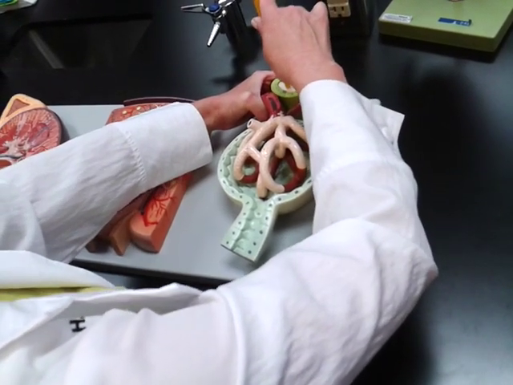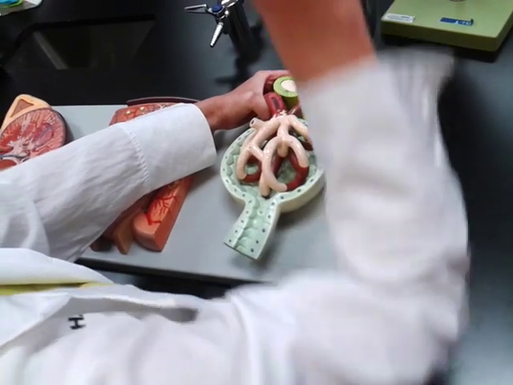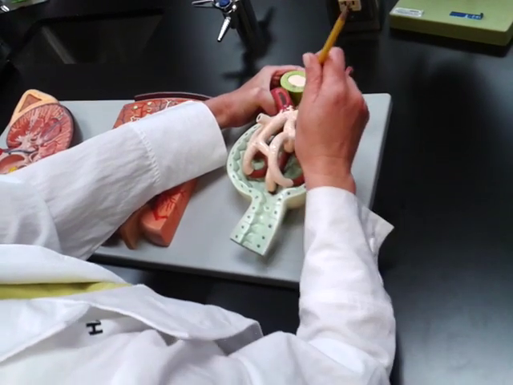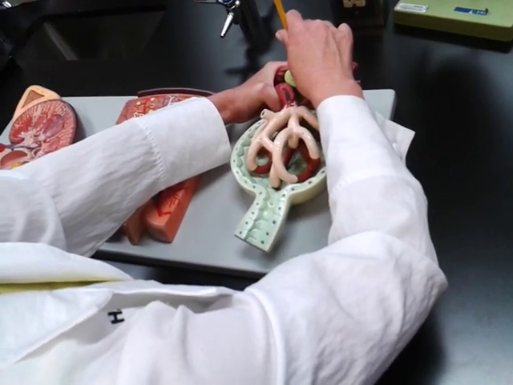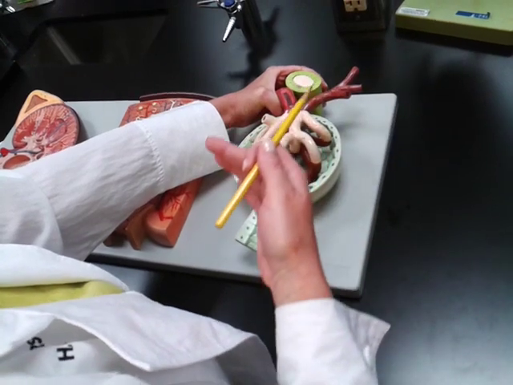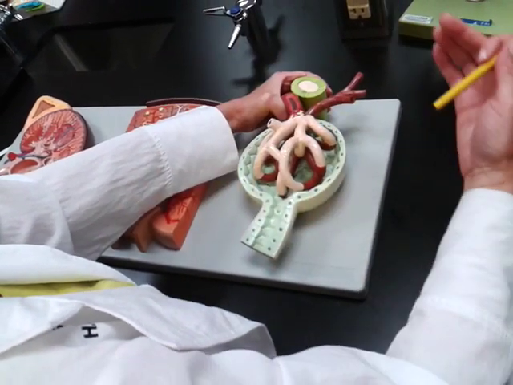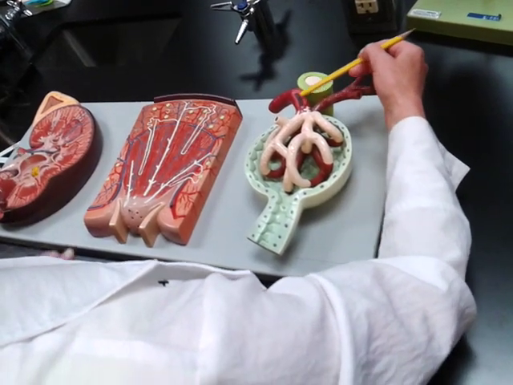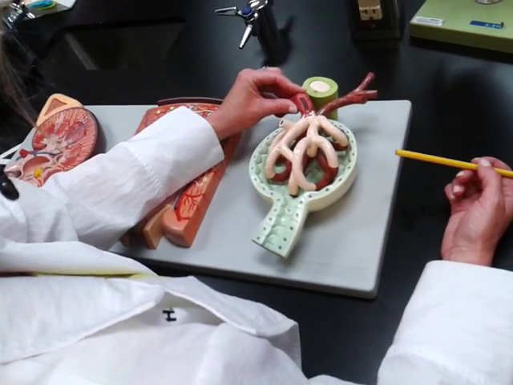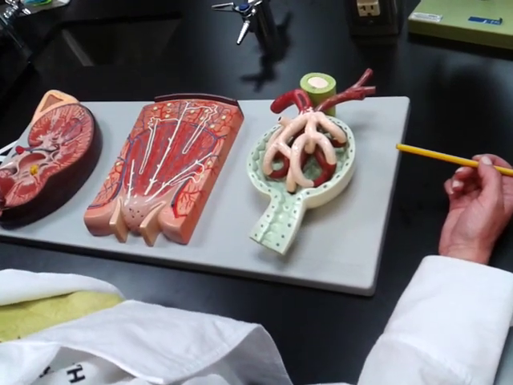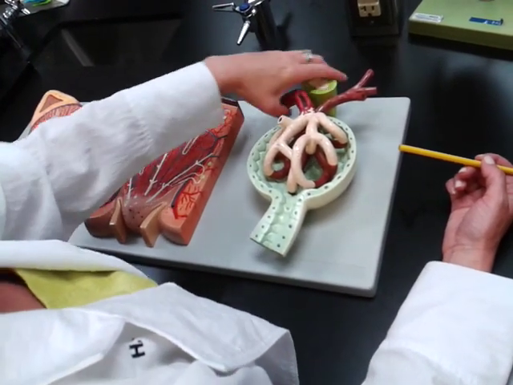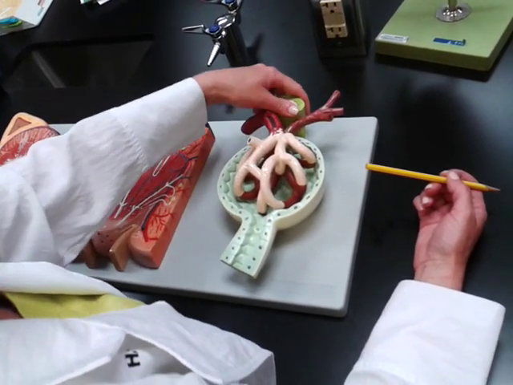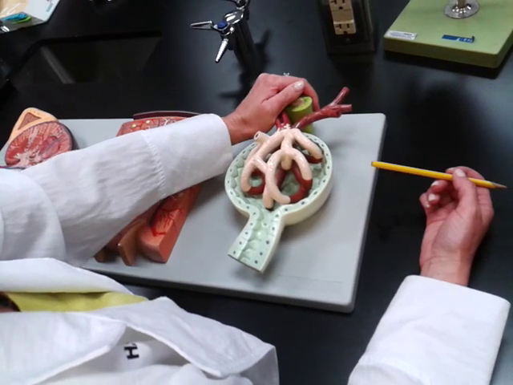If there is a lot of something there, then it, quote, tells the capsule, hey, maybe we're filtering too hard, because a whole lot of these things are being found here in the filtrate. So maybe we need to back off on this pressure so that we don't have so many of these solutes coming into the urine. And in that case, the smooth muscle cells right here in this afferent vessel will dilate or constrict accordingly.